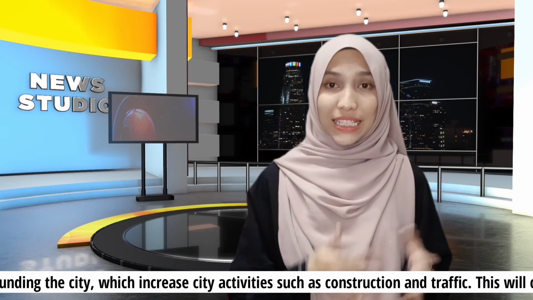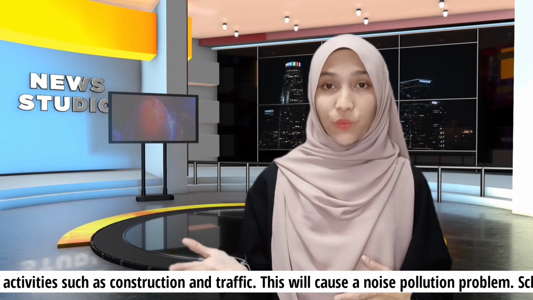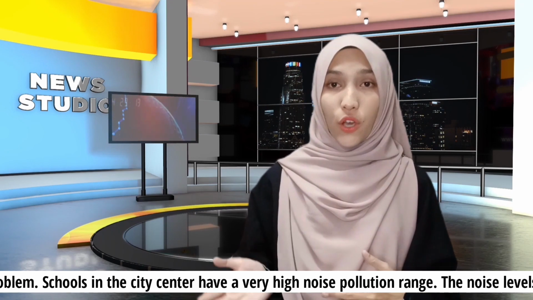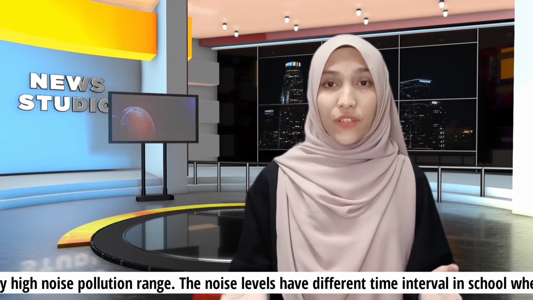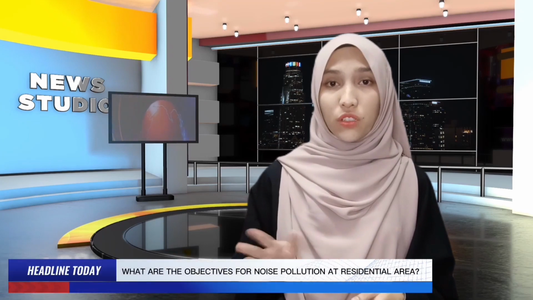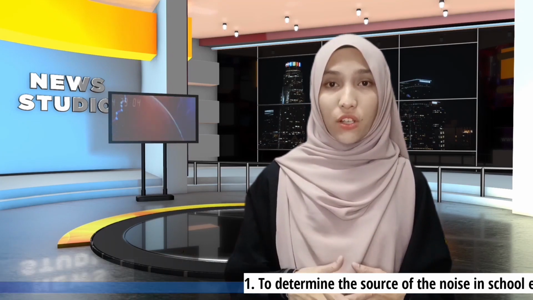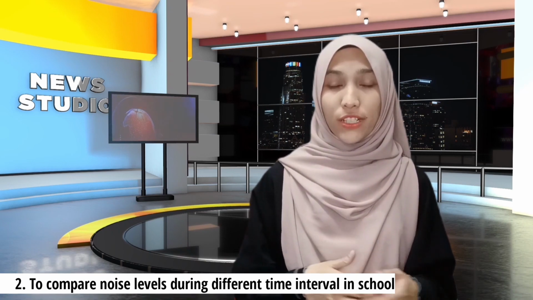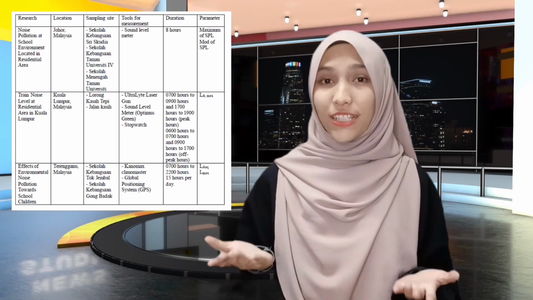Schools located in the city center have a very high noise pollution range because there are many sources that lead to noise pollution. The noise levels have different time intervals in school, where the peak time of noise pollution needs to be measured. There are two alternatives in this case study, which are to determine the source of the noise in the school environment and to compare noise levels during different time intervals in school. Here is the summarization of criteria for all selected research.